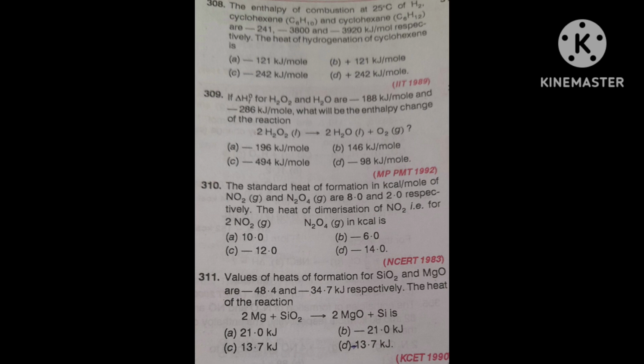In this case also you have to calculate delta H of the reaction, the heat of dimerization. The heat of formation value is given for both NO2 and N2O4. Same as I discussed earlier, it is product minus reactant. So delta H of the reaction is equal to the heat of formation of N2O4, that is the product, minus 2 into the heat of formation of NO2.